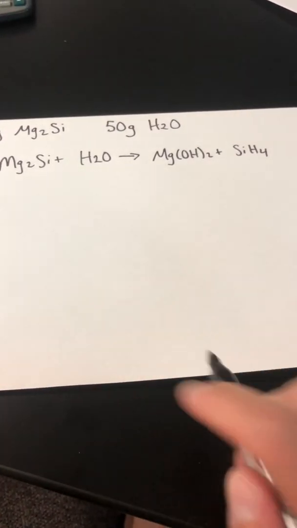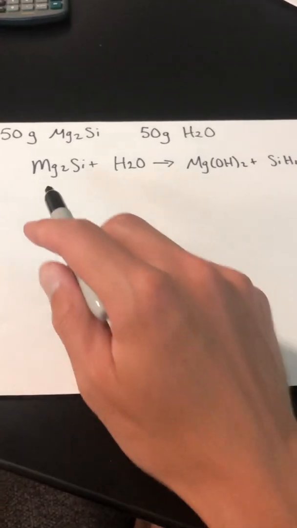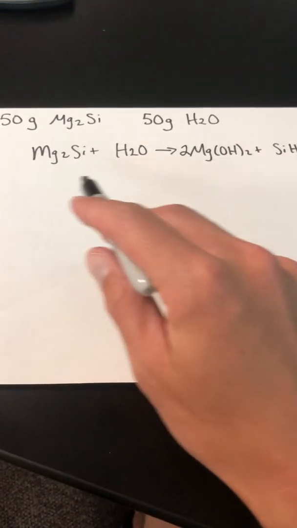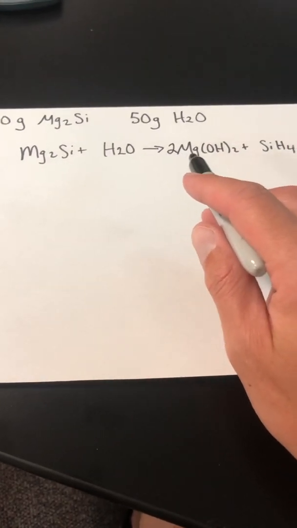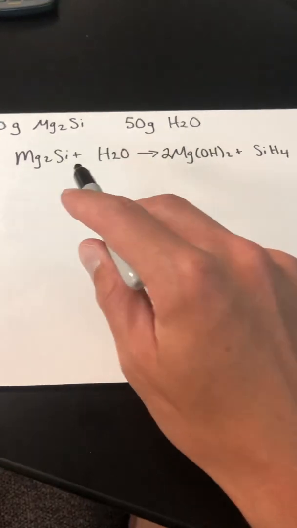For me, I like to start with, I usually leave water for last, or any simple ones. So I see I have 2 Mg's over here, but only 1 Mg over here. So I'm gonna go ahead and double that and see if that helps. Now I've got 2 Mg's, 2 Mg's. Now I have 1 Si, 1 Si, those are good.